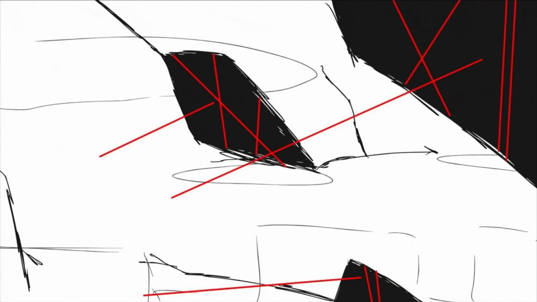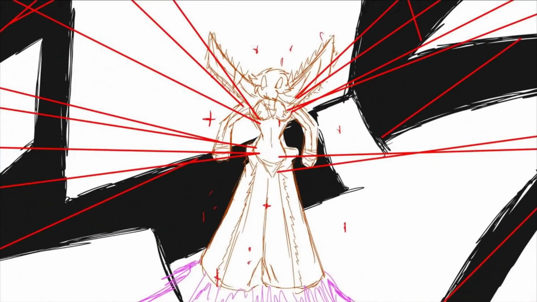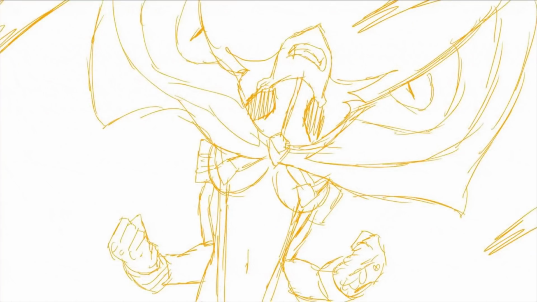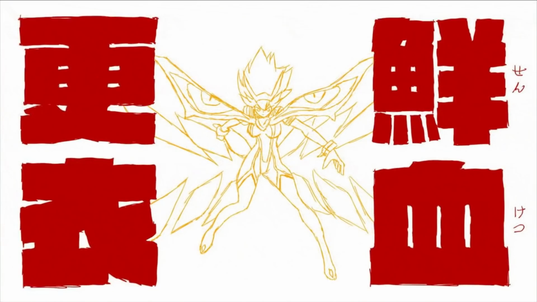One of the most noteworthy sequences is the Kisaragi transformation, and according to the storyboarder themselves, this was meant to be hand-drawn by him. But they just didn't have the time to do it and had to settle on using sprites. A shame, but what can you do? The final change that I'm not so sure on is Senketsu at the end.